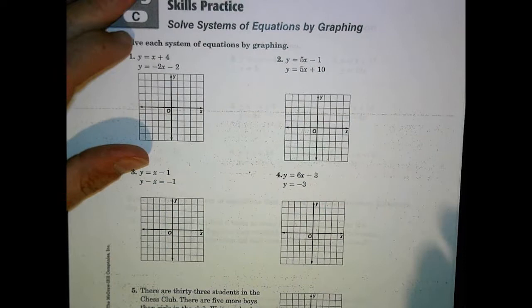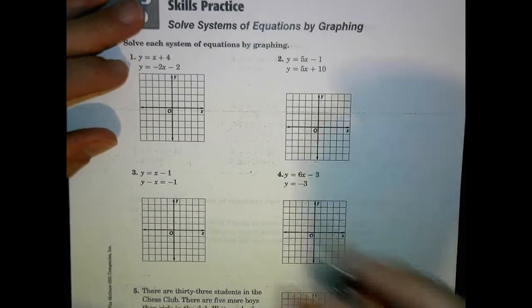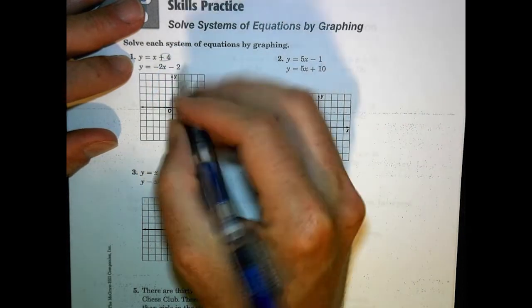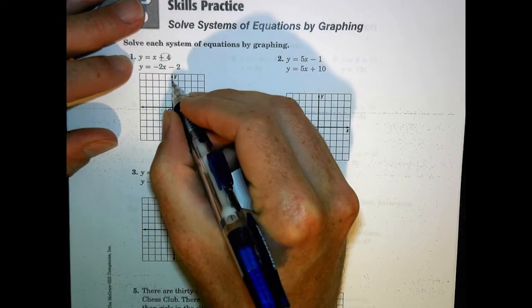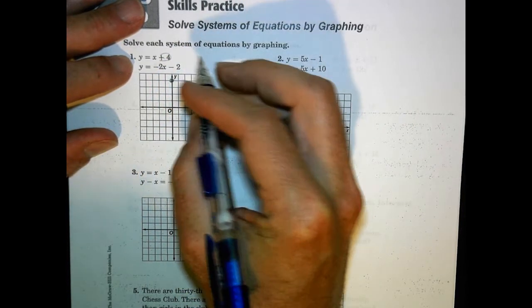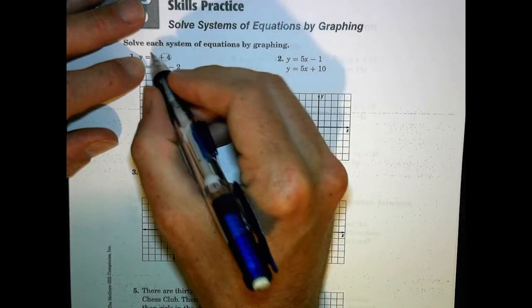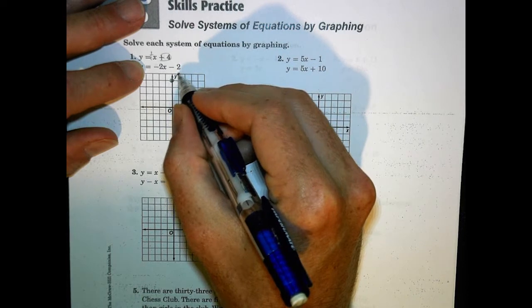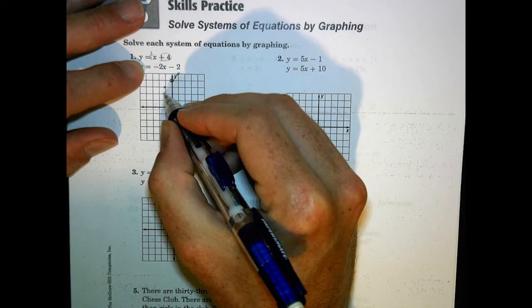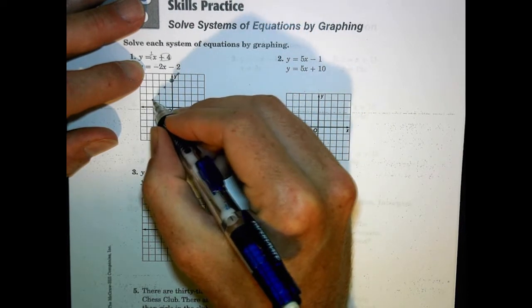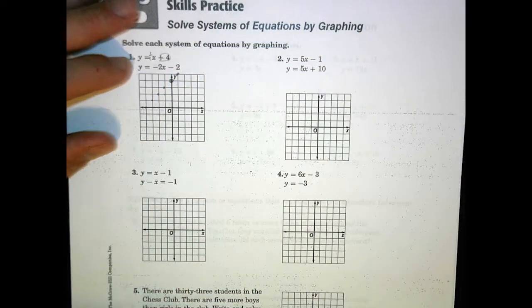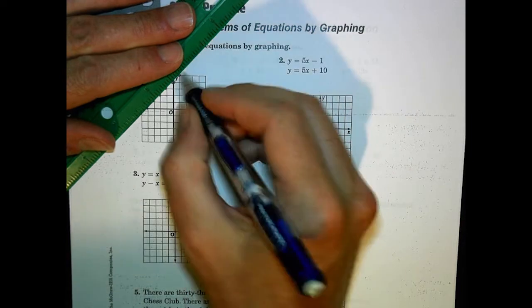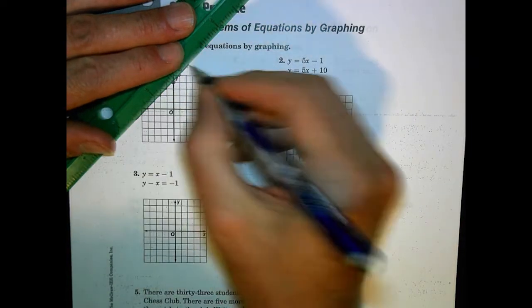All right, let's solve some systems of equations by graphing. All right, so the first one here, we have a y-intercept at 4. So we'll go 1, 2, 3, 4, plot that there. We have a slope of 1 over 1. So we can go up 1 over 1 if we choose to. We can also go down 1 over 1, down 1 over 1. So we have a nice line right here. Looks something like this. So there's our first line.